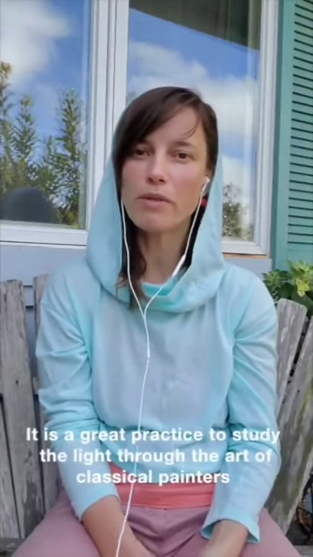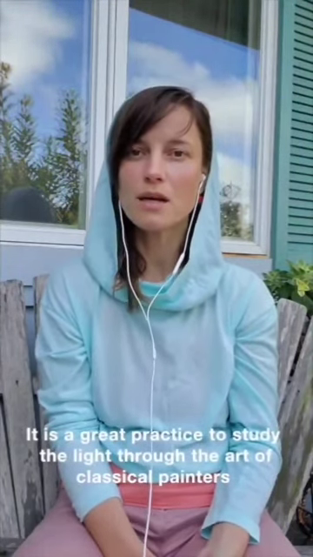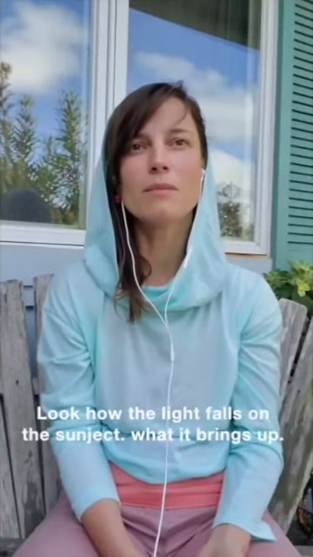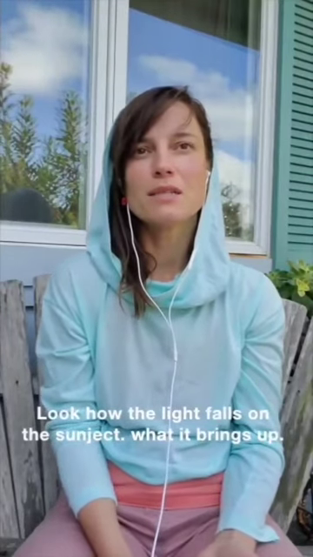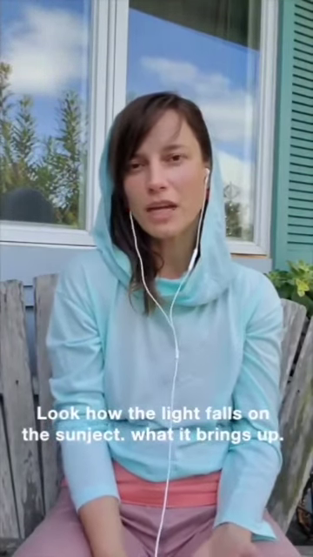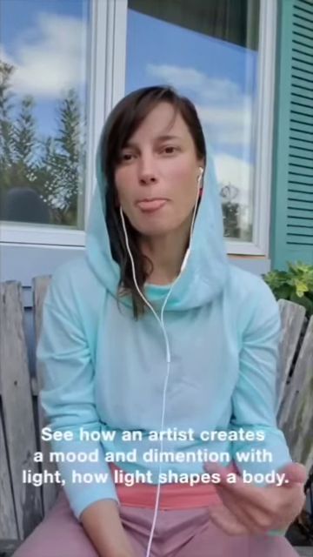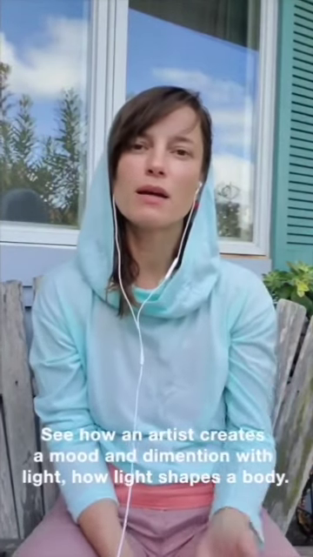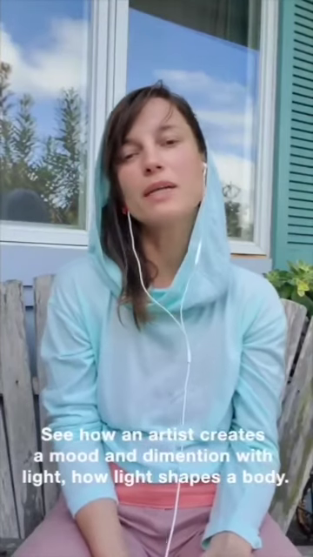Just open an art book with paintings and look at how the light falls on the face and on the subjects, and what it brings, because it brings dimension. It can help you shape the body and the face, because it really depends on how light falls on the face. I will tell about this in other videos. This is not the topic for today.